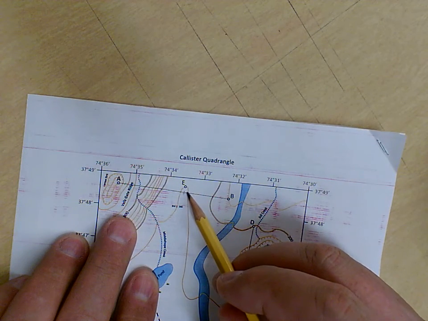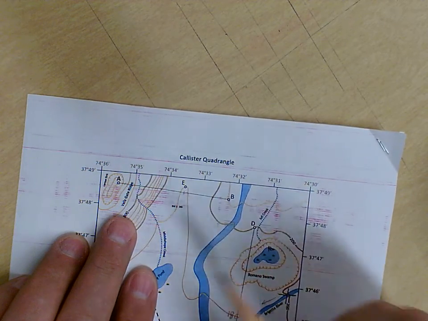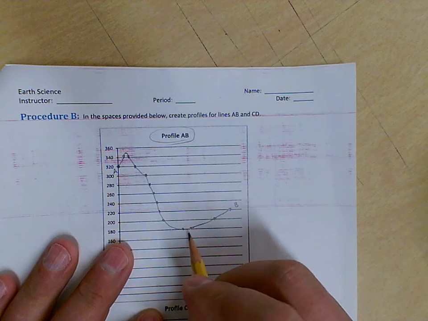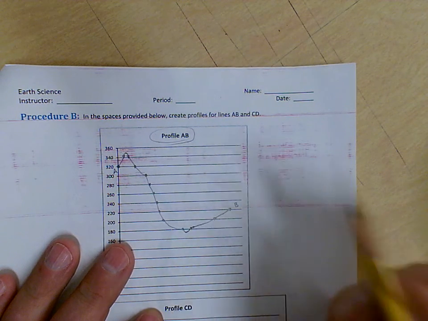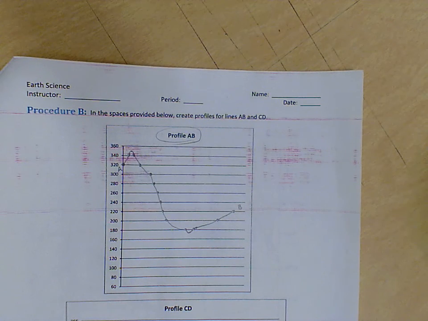And then it goes back up to 180 again. So this point right here is between the 180 and the 160 line. I want to make sure that I show that on my profile. So my profile has got to dip below the line and then go back up again. And that's the profile for line AB.